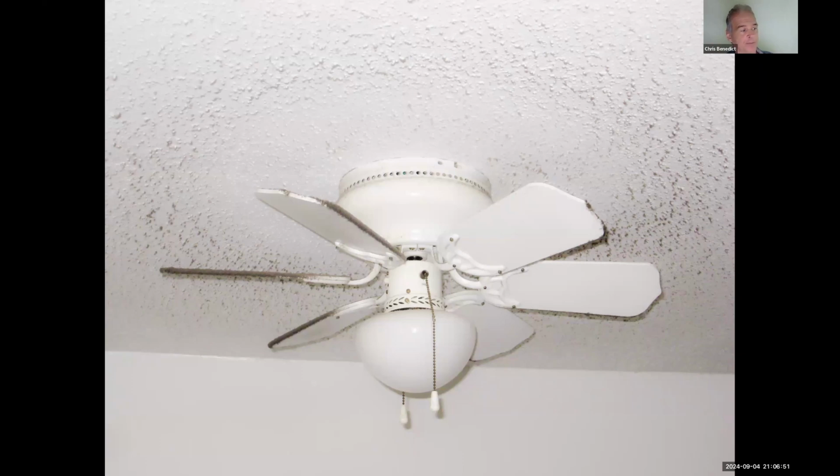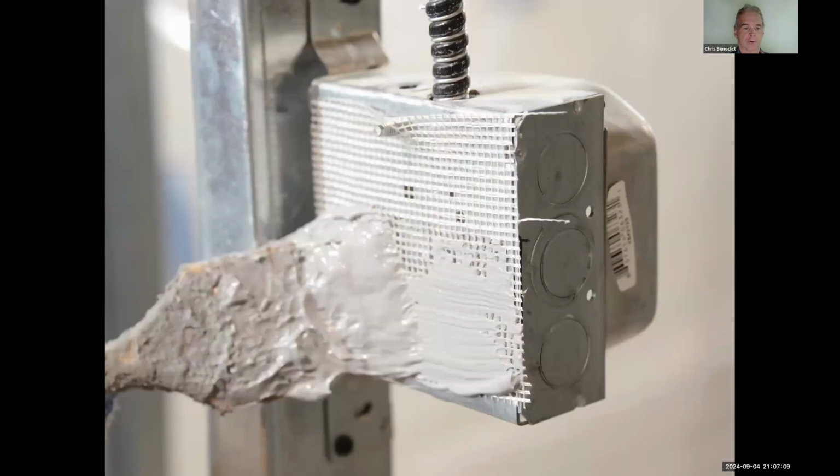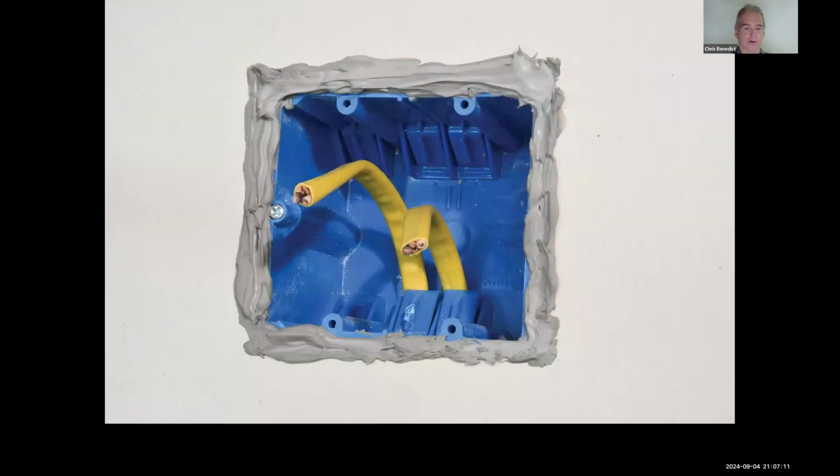So before we had blower doors, there was the crack method. This was the early to mid 90s when Chris Benedict and I started using a blower door. I have a picture of her using one later in the presentation here. So here's a box caulked to the gypsum board. The box got air sealed in the back, which you can't see here, and now it's caulked to the gypsum board.